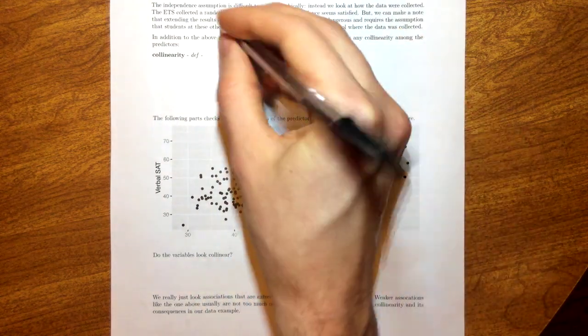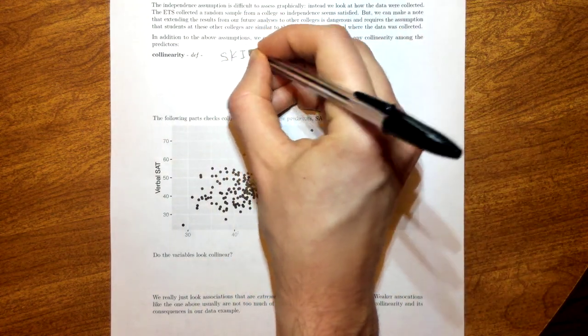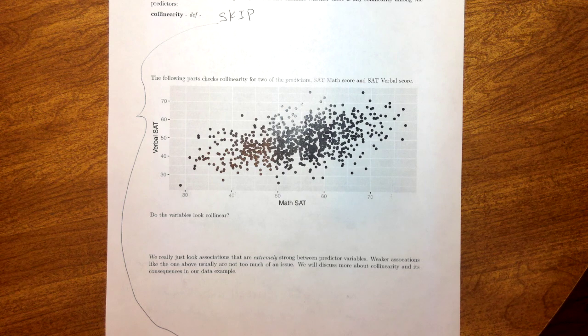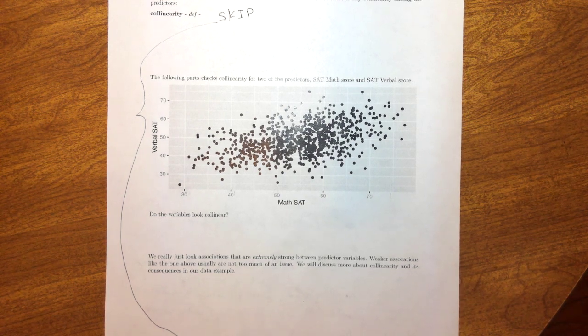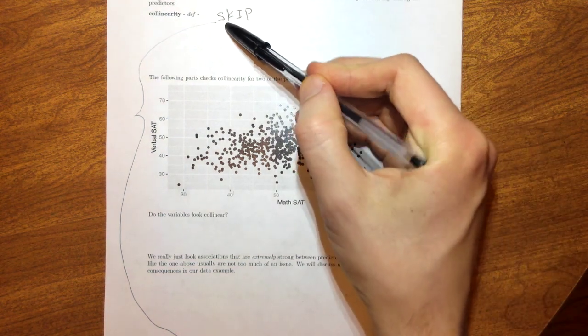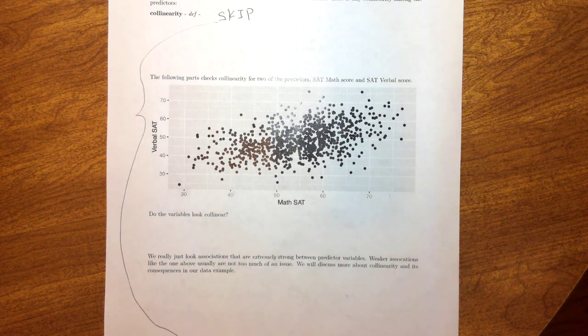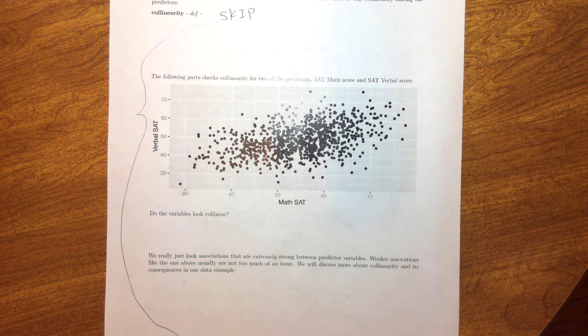Finally, on this page, I'm just going to make a note about skip, and we're skipping this entire page. It's not completely necessary, and if there's something to cut, this is going to be it. We're not going to talk about collinearity or the effects that collinearity can have on a multiple regression analysis.